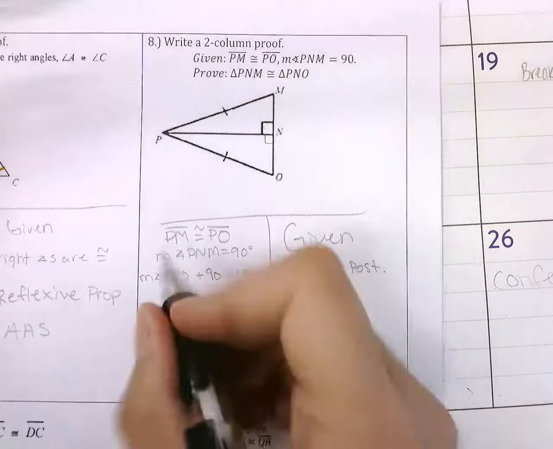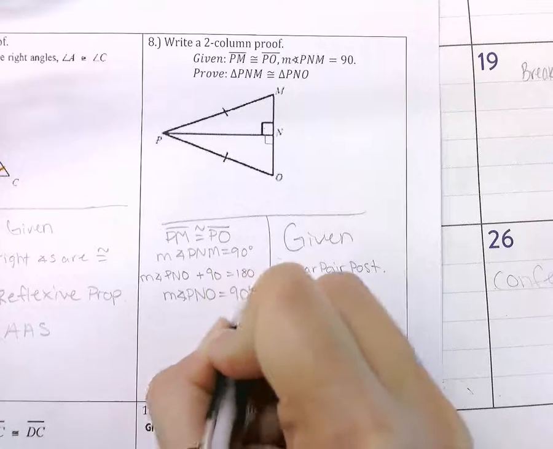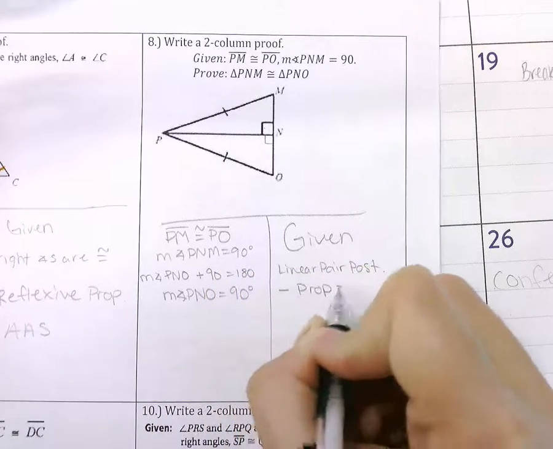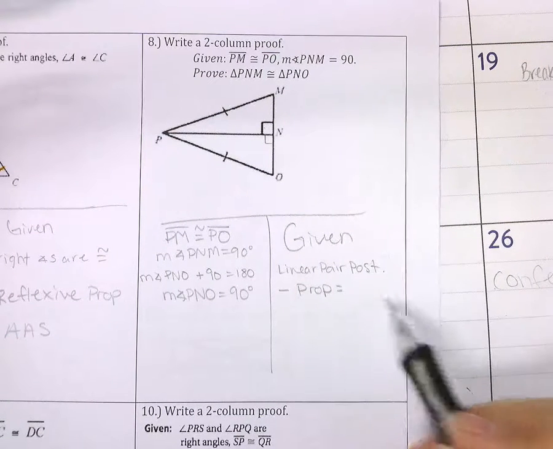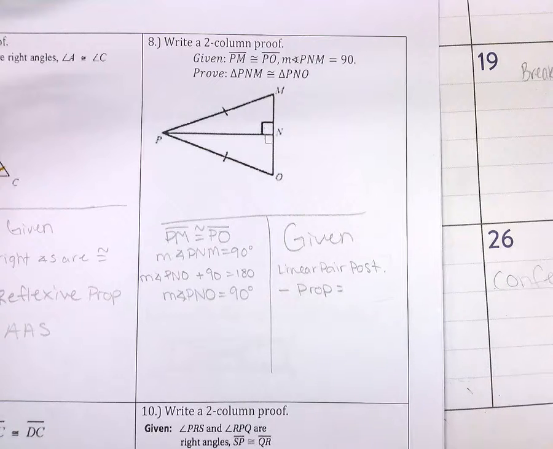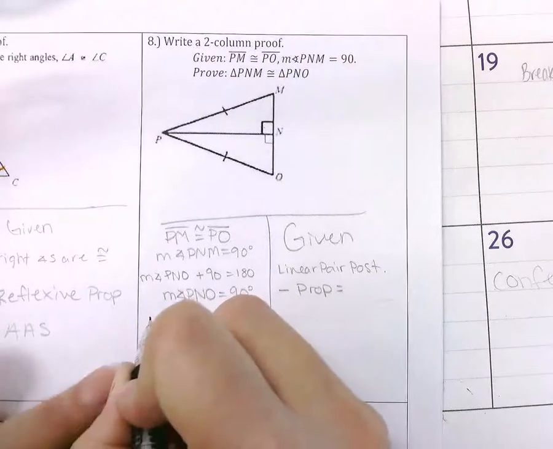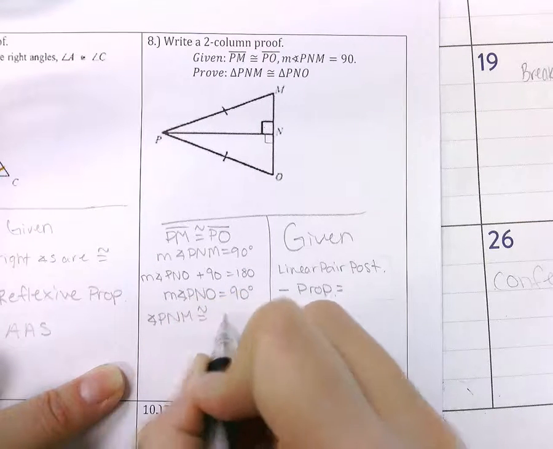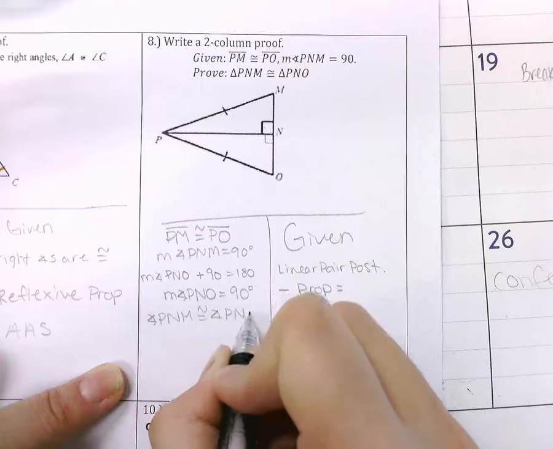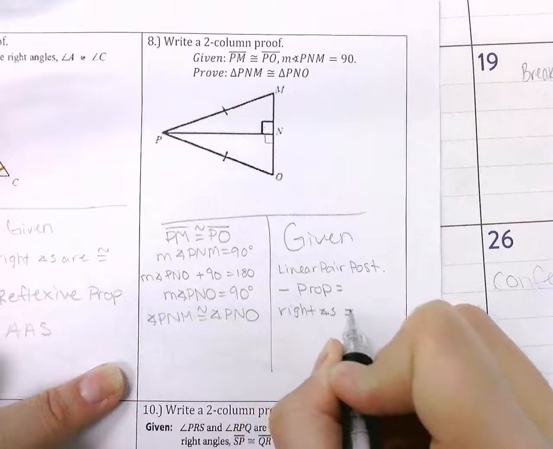Okay, now we're going to use the subtraction property. We're going to subtract 90. I feel like that was almost a given though. Say these two angles are congruent, and you're just going to say that next. But first you have to make sure you say this is a 90-degree angle. We have said that now, so now we're going to say angle PNM is congruent to angle PNO because right angles are congruent. And then it's the same thing as the last one.